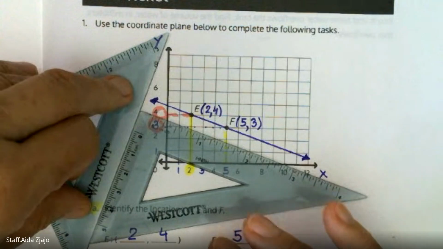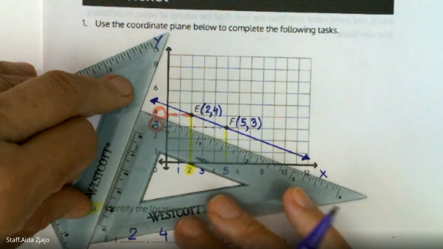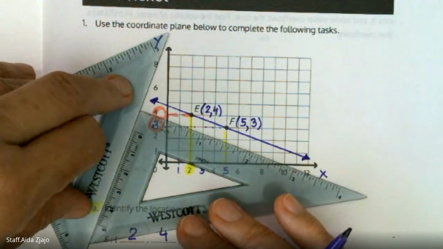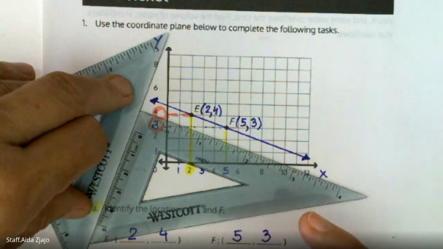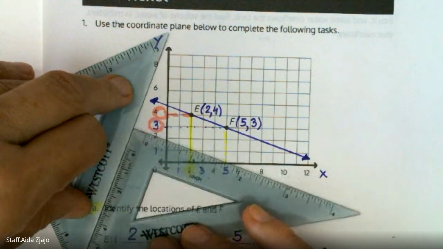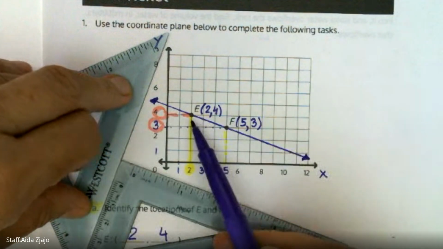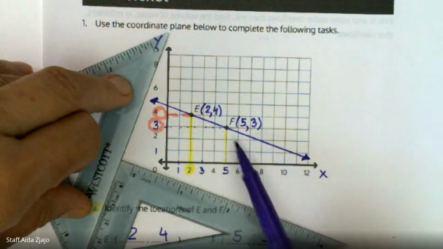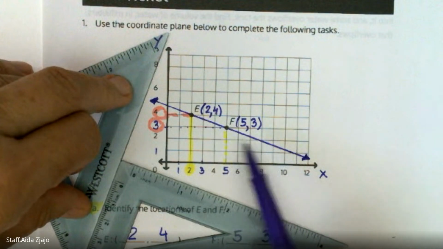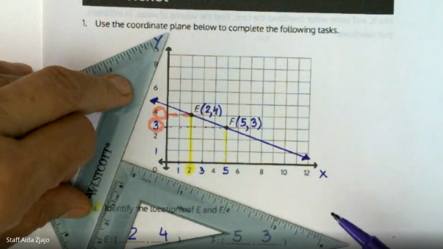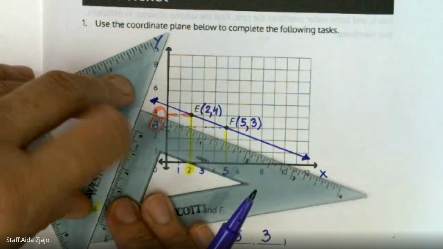What you could do is think about the right triangles that you could create to make a parallel line. You can see right here the one there and then right here, so that could be a possibility of a parallel line.